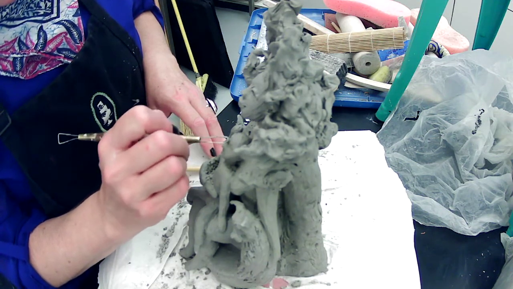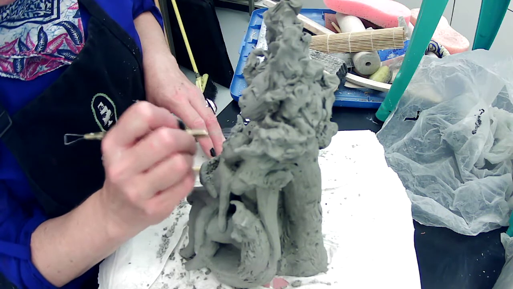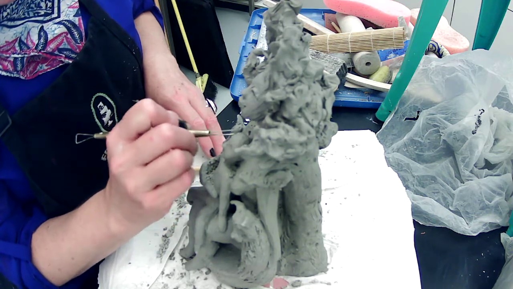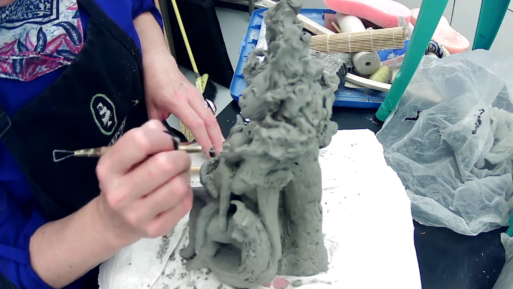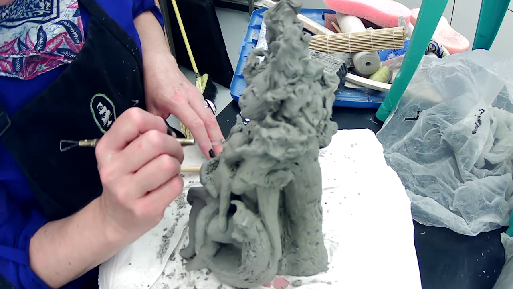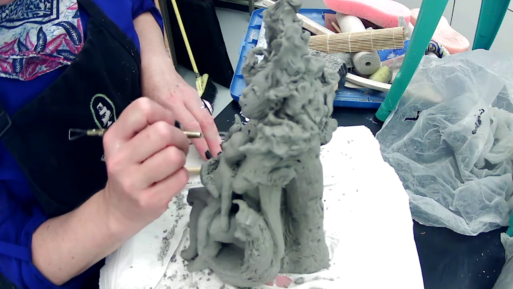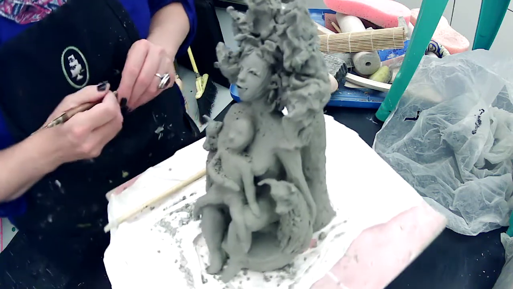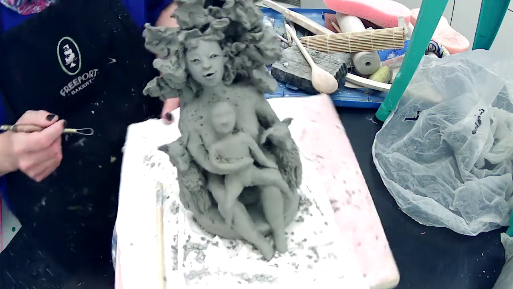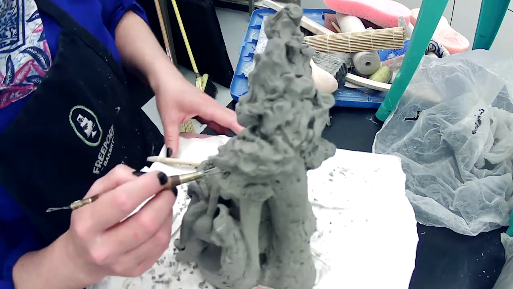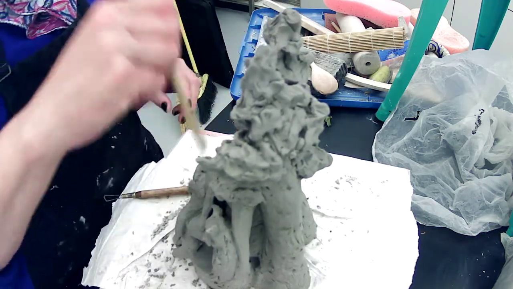And then this brow, pay attention to how much clay you have on the brow. I'm going to have to carve that down. Getting close. I'm going to brush away that excess.